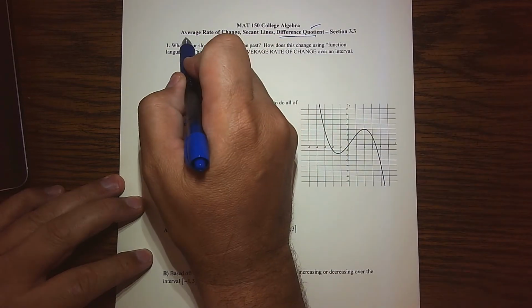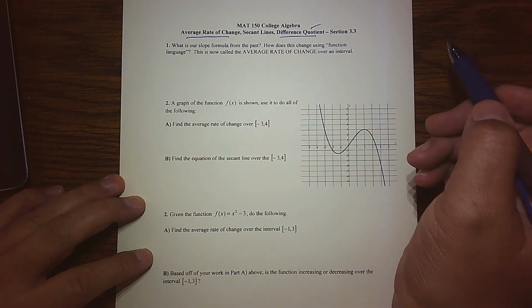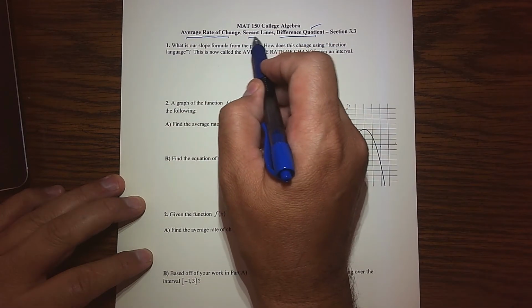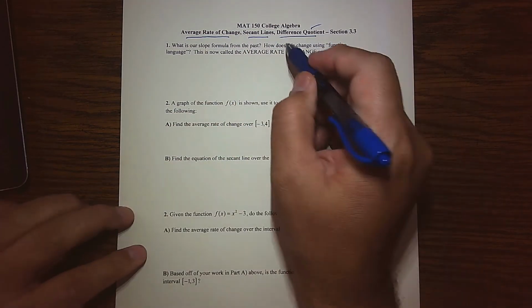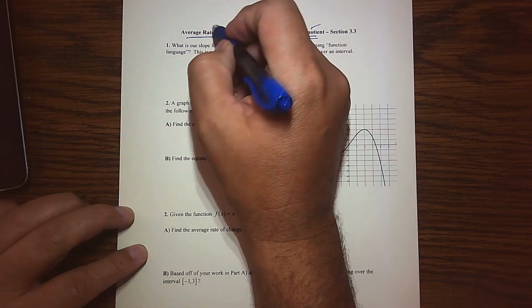What we're looking at here is called the average rate of change. From that we can look at what are called secant lines, and from that we actually build the difference quotient. So it actually all starts here.